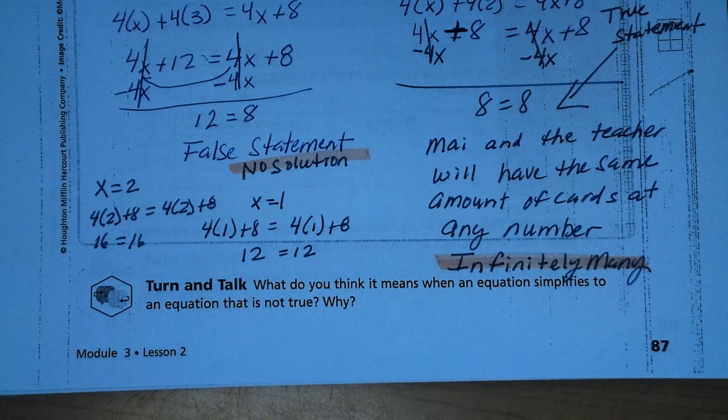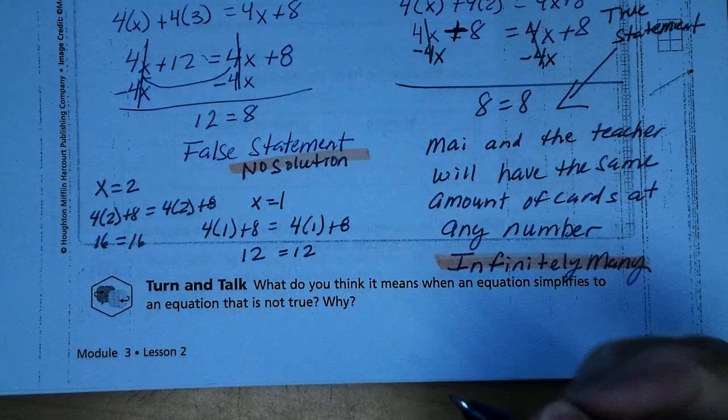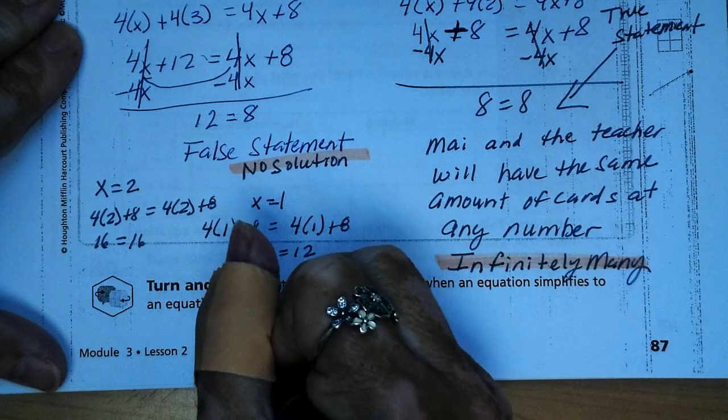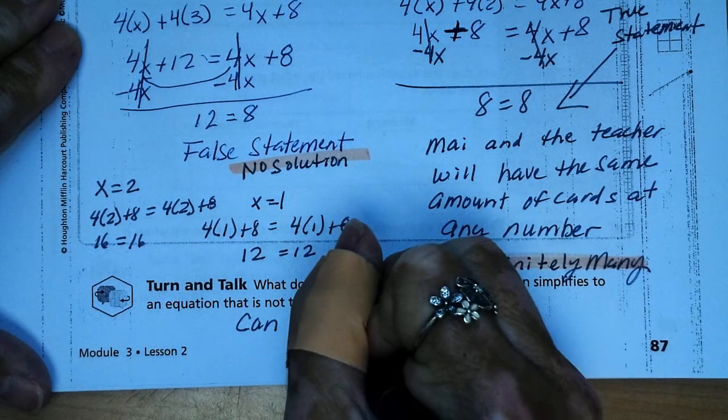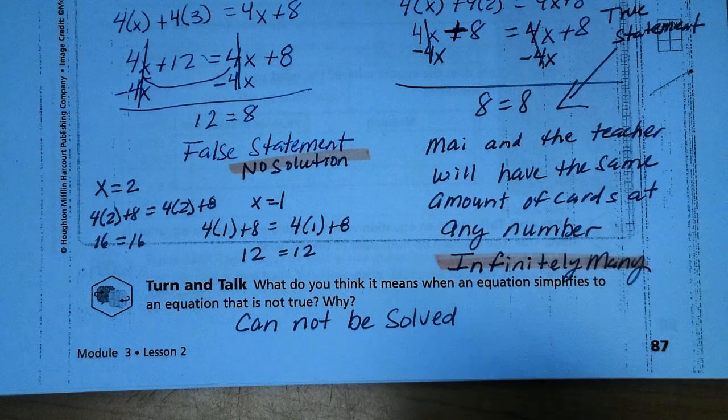All right, so the Turn and Talk says, what do you think it means when an equation simplifies to an equation that is not true? Well, if it's not true, it cannot be solved. Right?